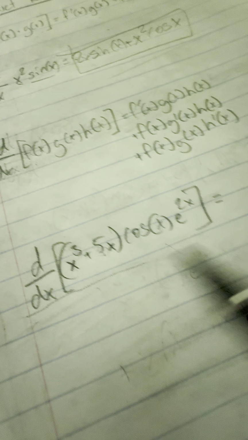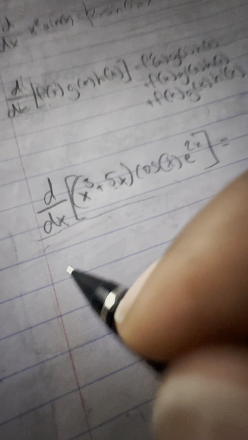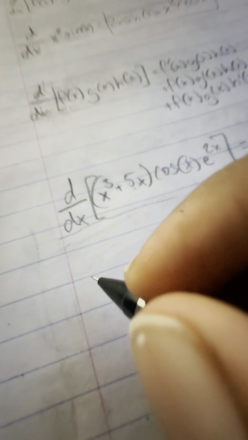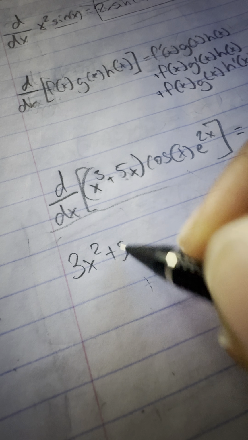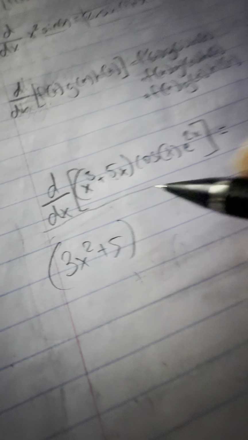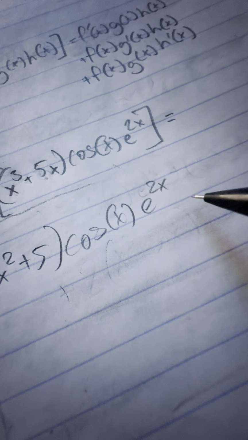So how would we do this problem? Well, let's go one by one. The derivative of the first should be, it's just a simple polynomial, so 3x squared plus 5 if you use the power rule. Then cosine stays as it is, and e to the 2x stays as it is.